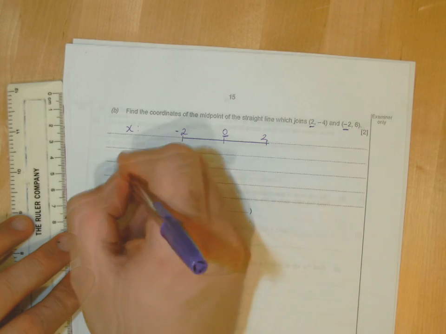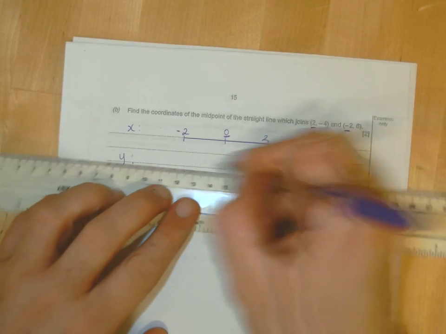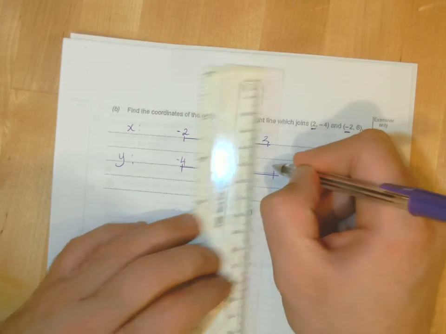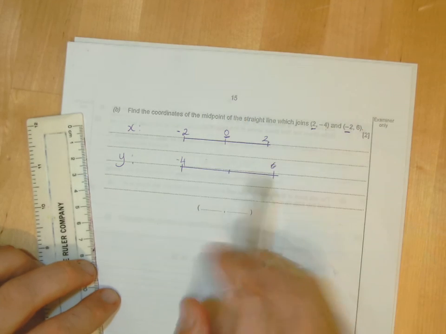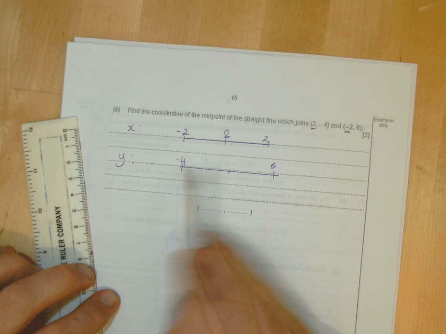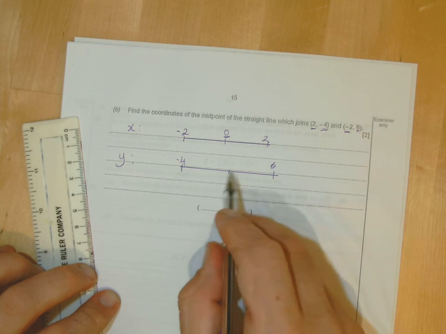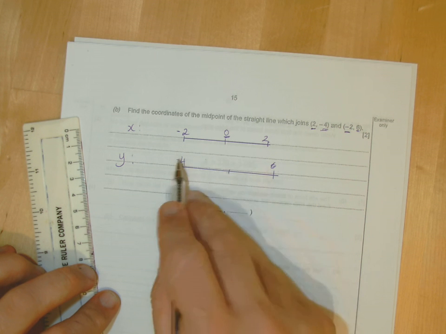Let's do the y value. Okay, let's get the number line going again. So we've got minus 4 and 6. Okay, you don't have to do anything to scale here. This is just to help you to see what is in the middle, what is the midpoint. So here, minus 4 is that value, 6 is that value there, right? So what's in between?